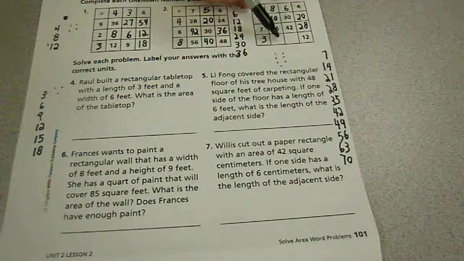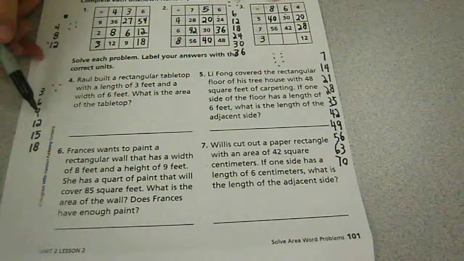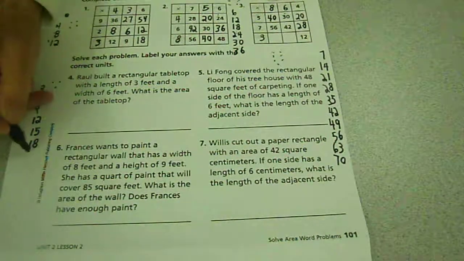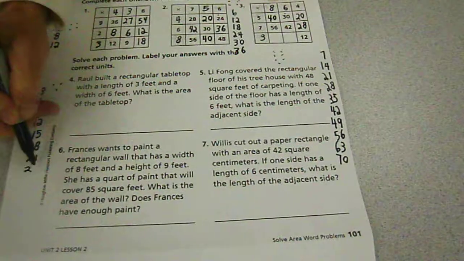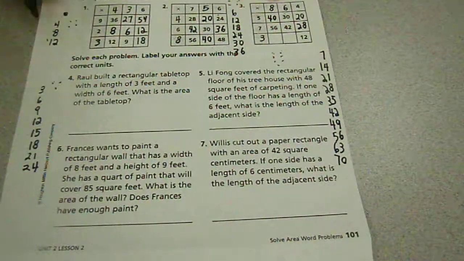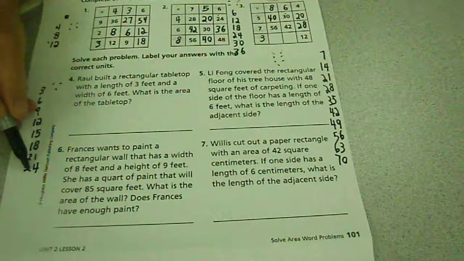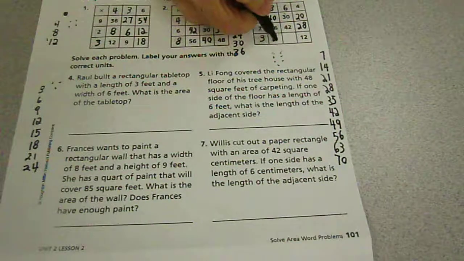Now I can multiply and fill in my unshaded ones. 8 times 3. 1, 2, 3, 4, 5, 6. I've got to count on. So 18, 19, 20, 21, 22, 23, 24. So 1, 2, 3, 4, 5, 6, 7, 8. 3 times 8 is 24.